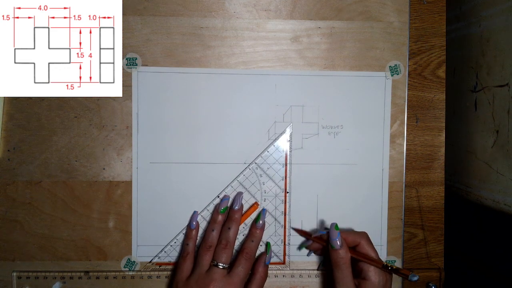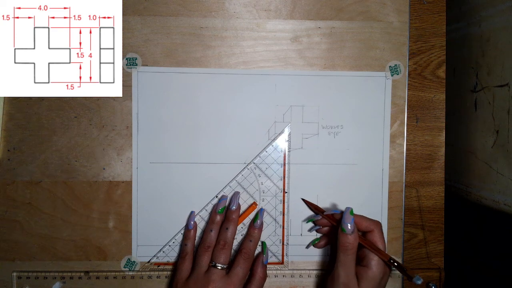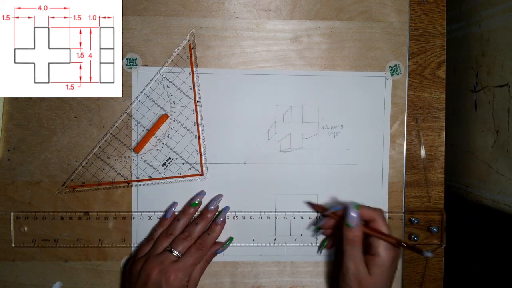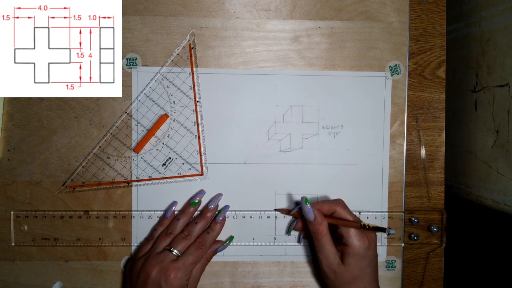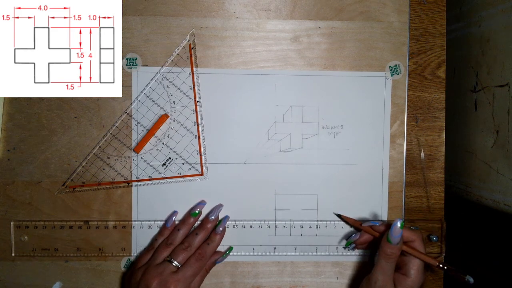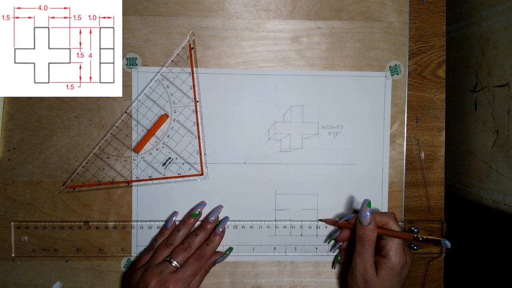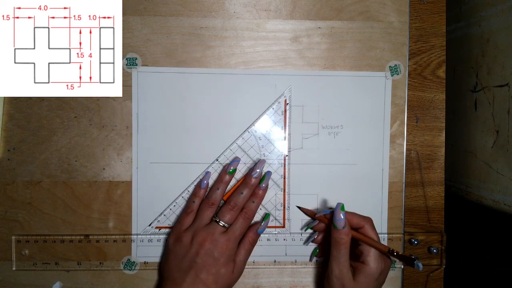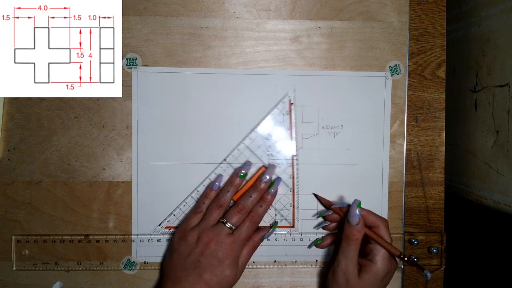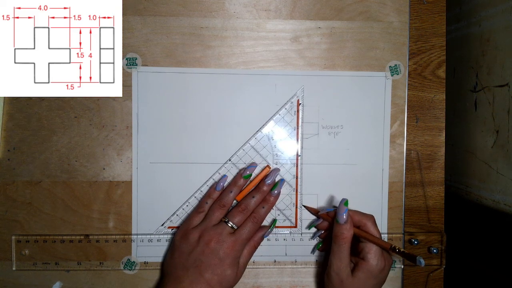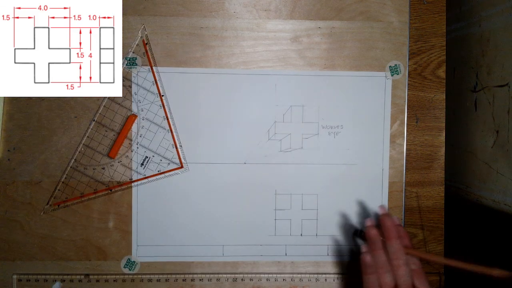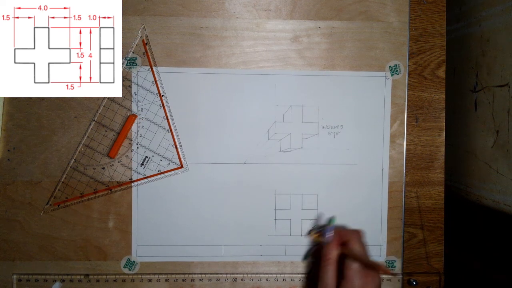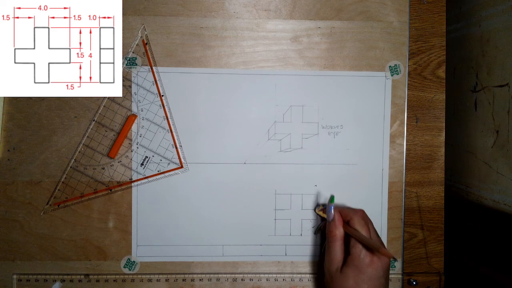Trying to make it a little bit of a faster process for me. Whoops. So I've got that same front face here of that little cross.